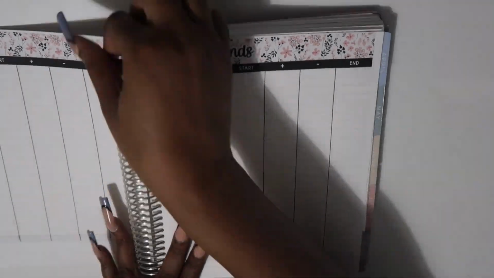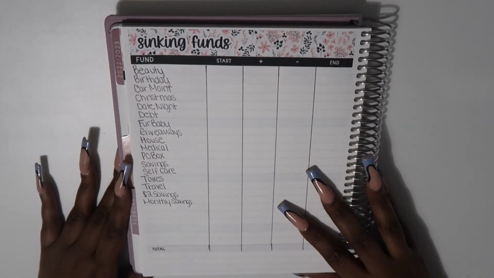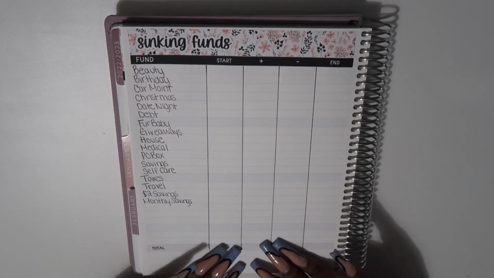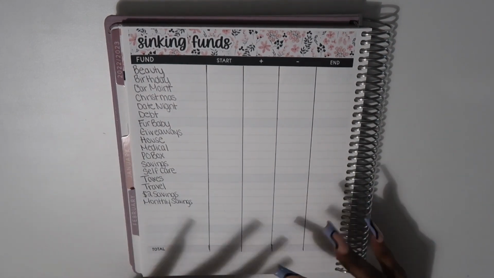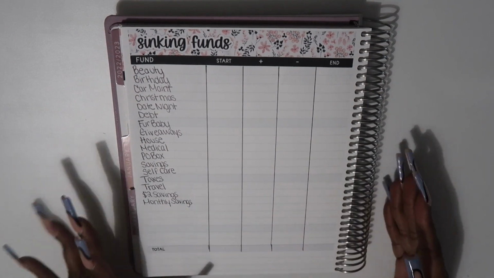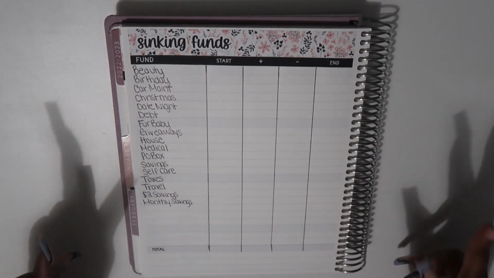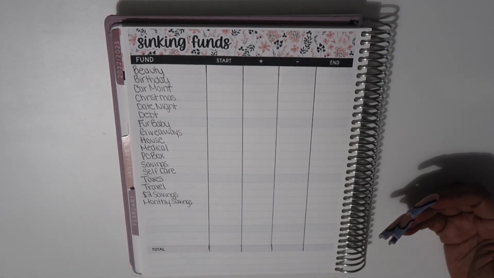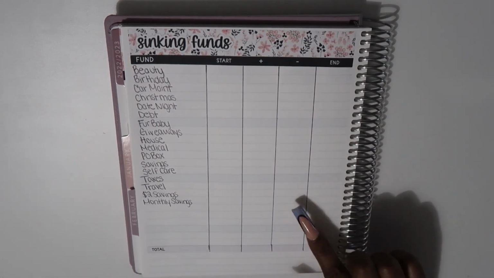So then we're going to go over my sinking funds. This is where I track how much money is going into my sinking funds, and then how much money is in my sinking funds at the end of the month. I track them on this page. I typically only really budget putting money into my sinking funds every 2 weeks when I get paid.